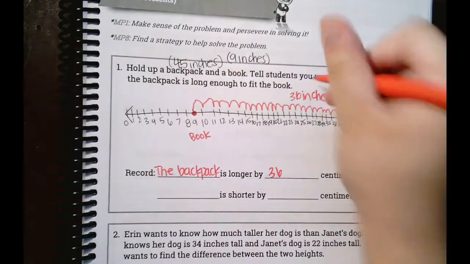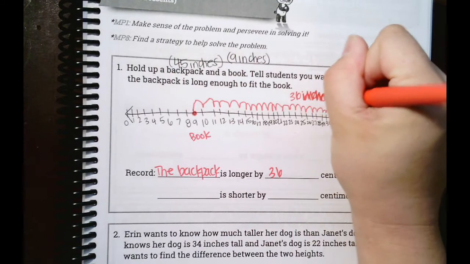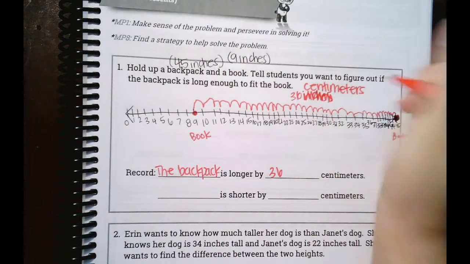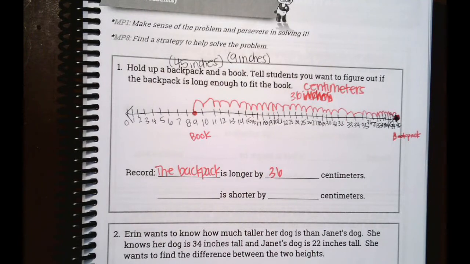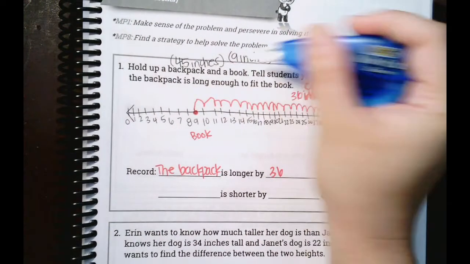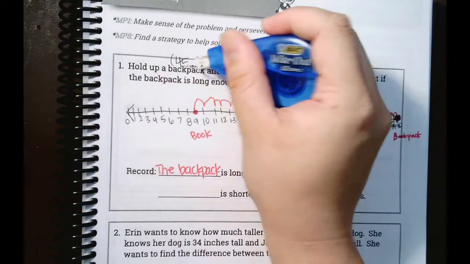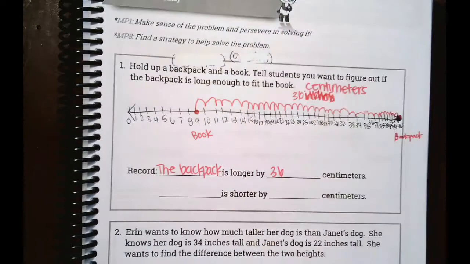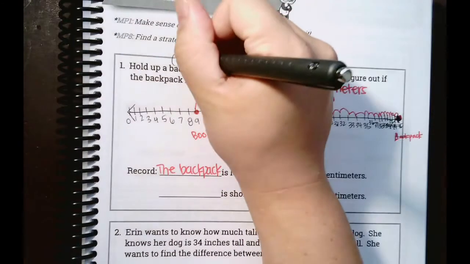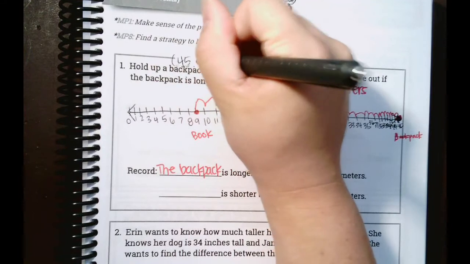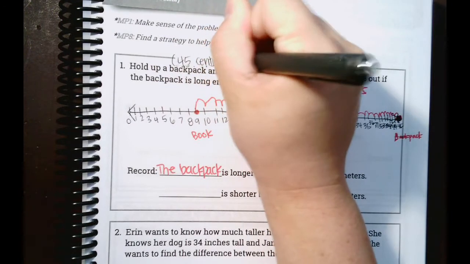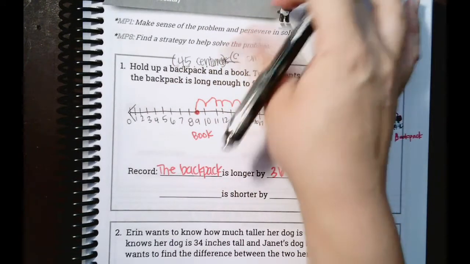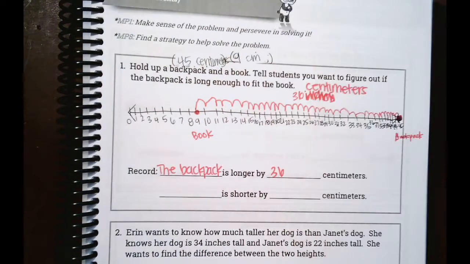Oops, sorry, they wanted us to do centimeters. So we're going to cross out inches and write centimeters. 45 cm for short. 9 cm.